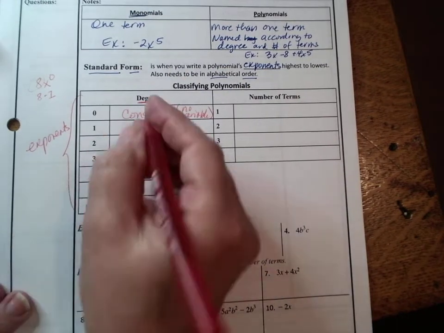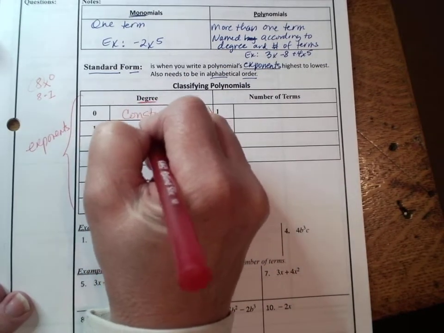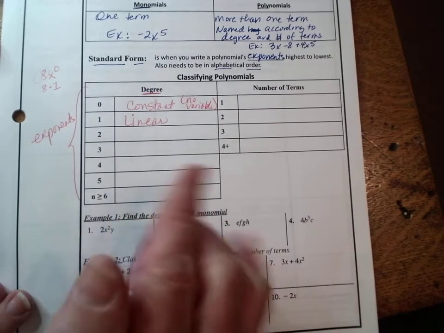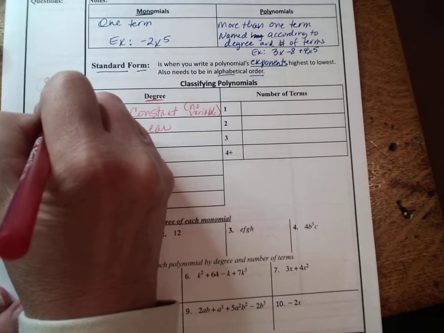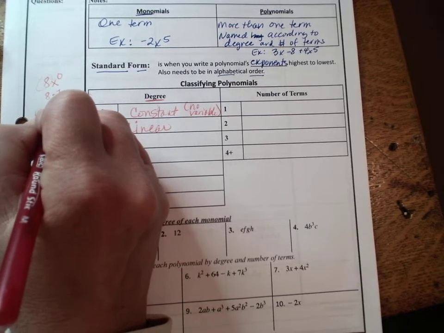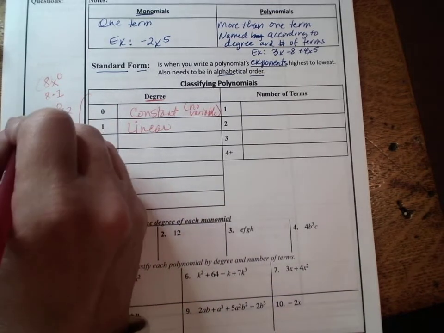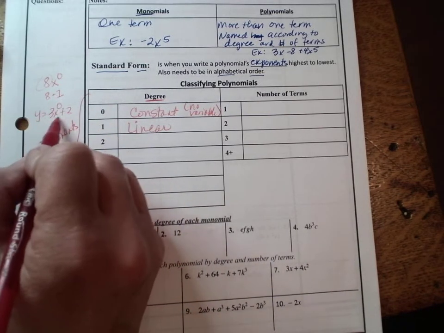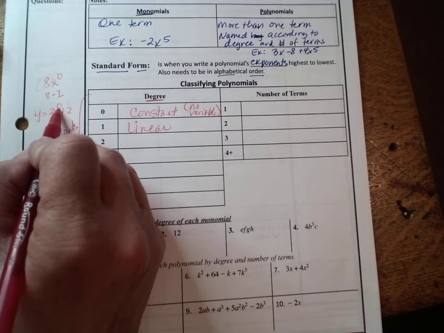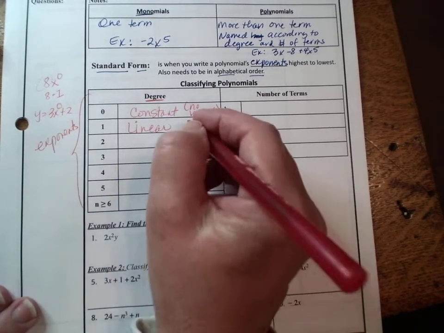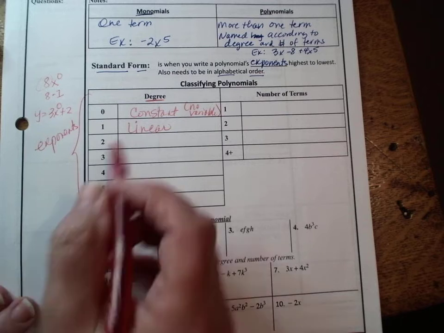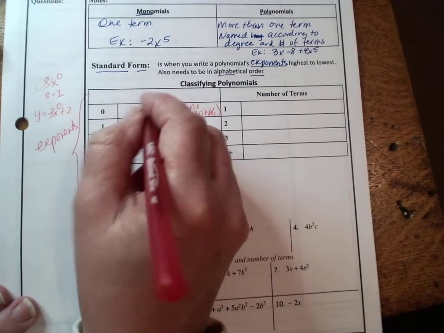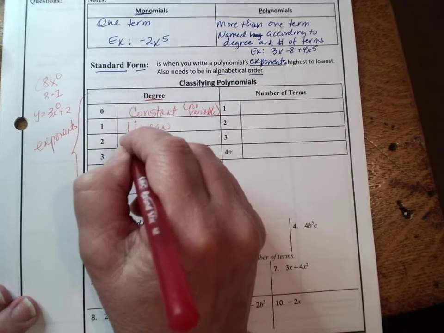Now, degree of 1, linear. That's what we spent most of our first semester working with, is linear equations. So for example, like y equals 3x plus 2. That exponent, or that could have been a number, that is 1. So if you only have a variable by itself with no exponent showing, that exponent is 1. 2, or a degree of 2, is quadratic.